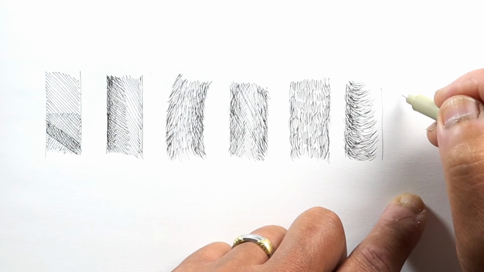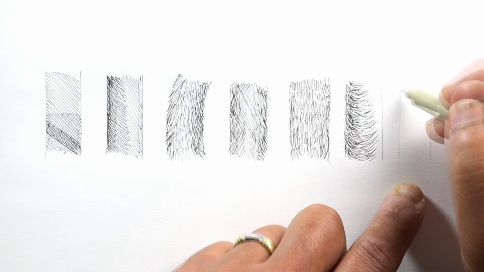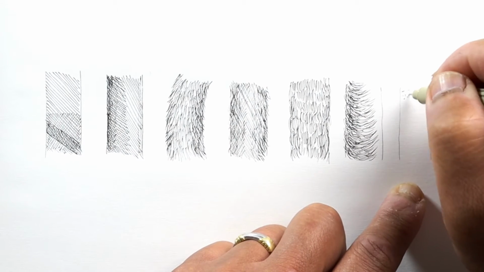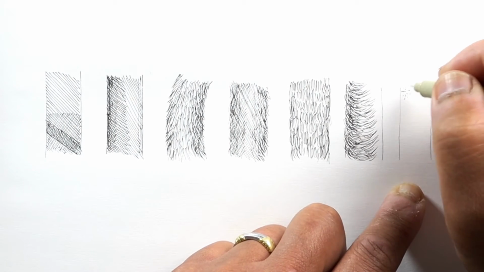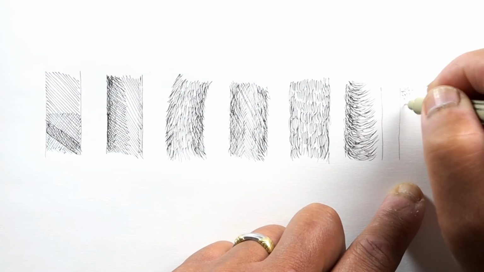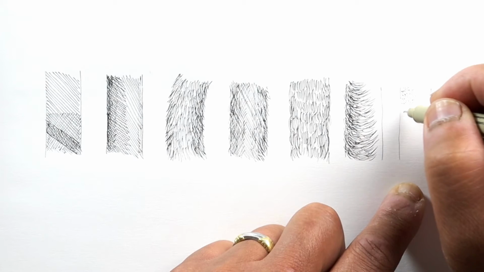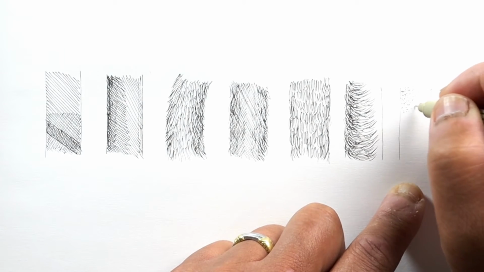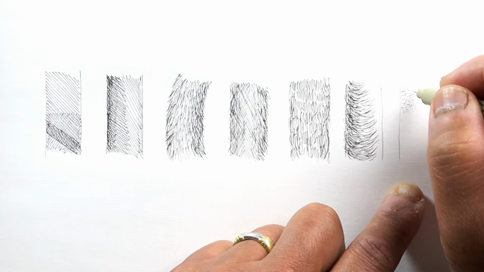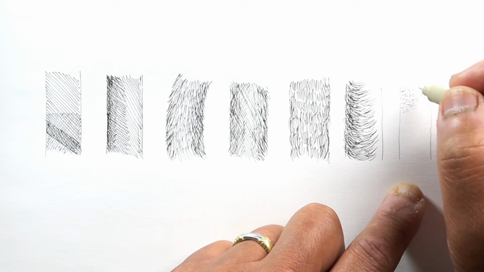Alright, so let's go one more. Another texture that you can use, of course, is using dots. This is, to me, very time consuming, and I rarely do this unless it's just a small part of the drawing, just to convey somewhat smoother texture.